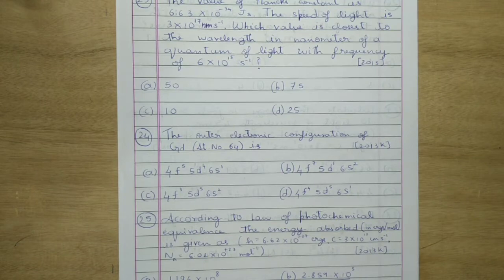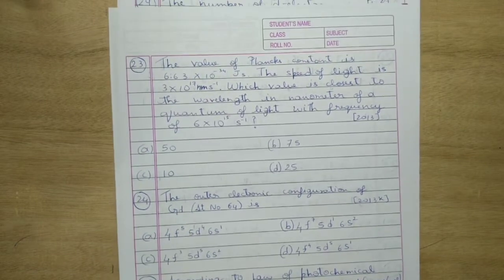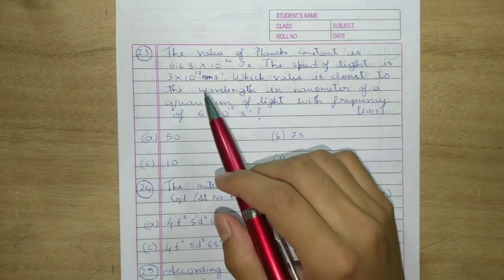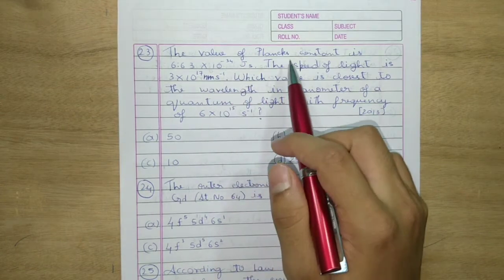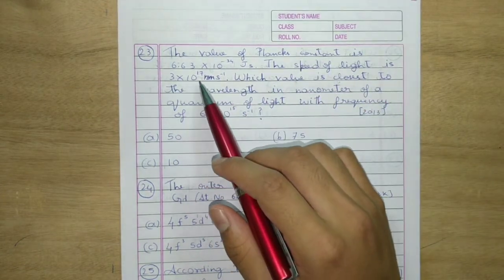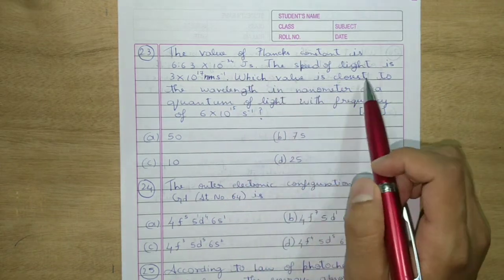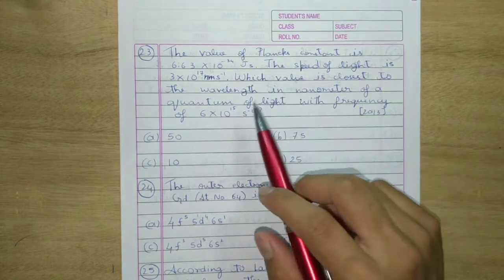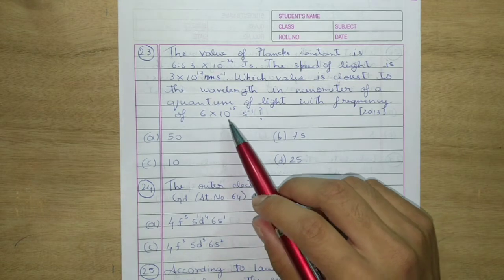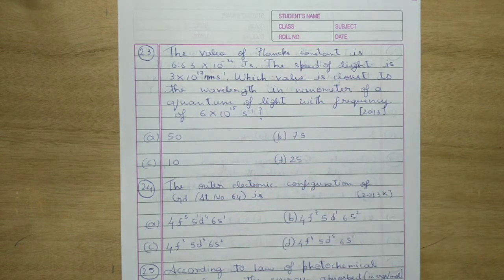23. The value of Planck's constant is 6.63 into 10 power minus 34 joule second. The speed of light is 3 into 10 power 17 nanometer per second. Which value is closest to the wavelength in nanometer of a quantum of light with frequency of 6 into 10 power 15 per second?